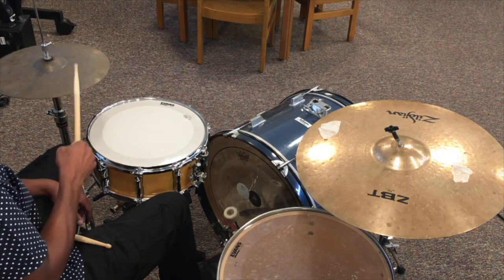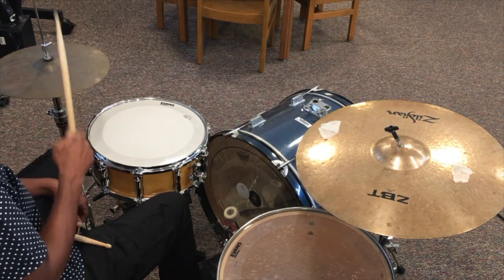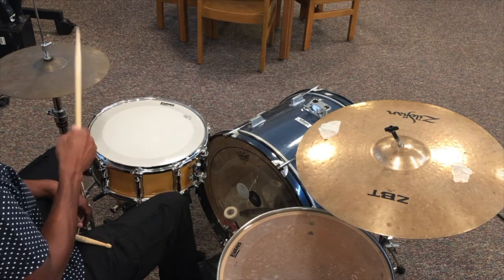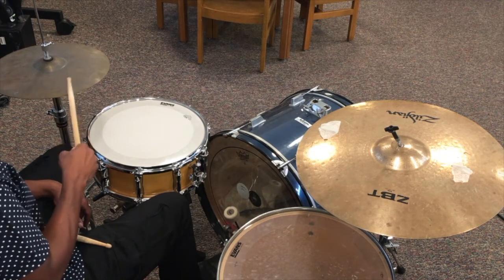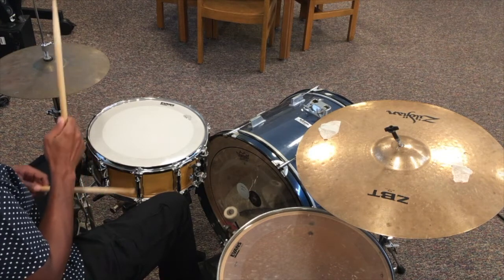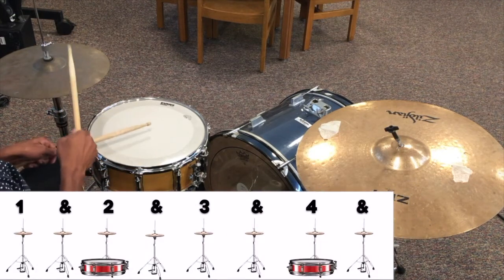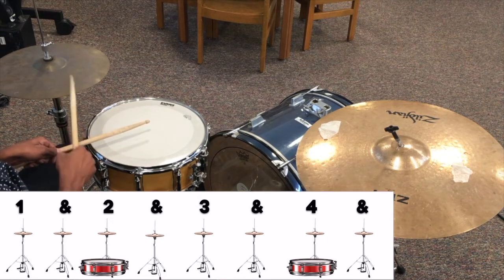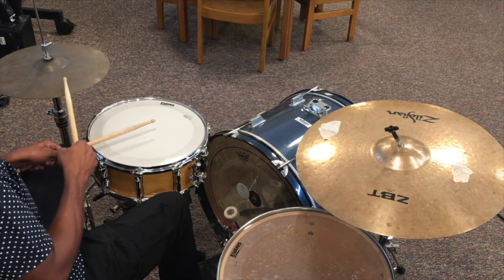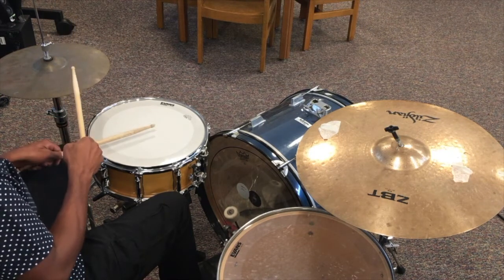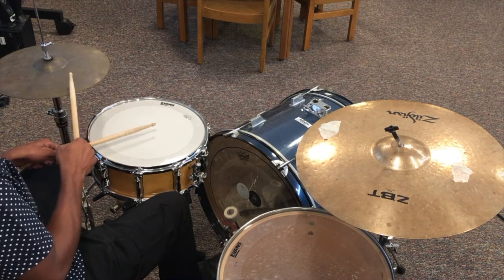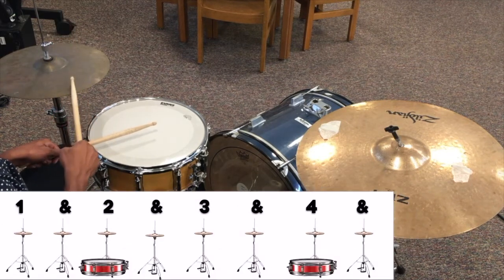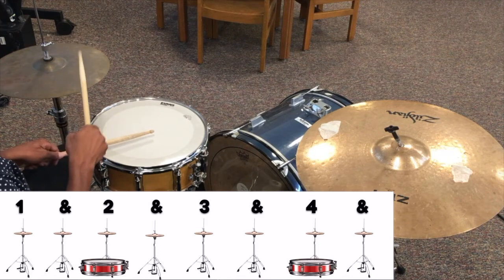I am going to add my snare on number 2 and 4 while maintaining the 8th note pattern on my hand. 1 and 2 and 3 and 4 and. Let's go.